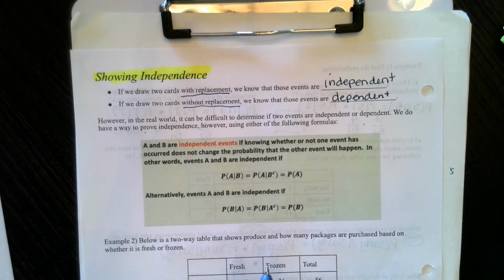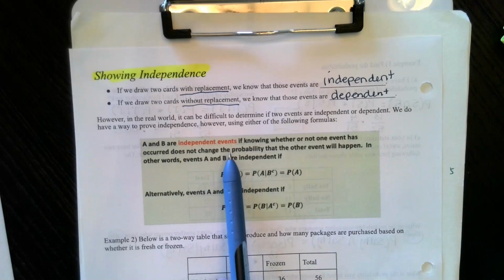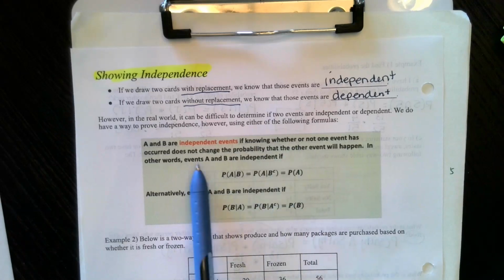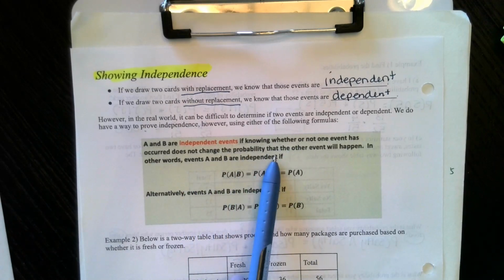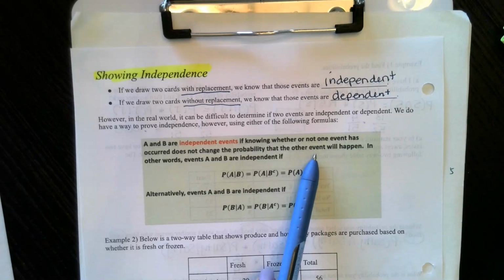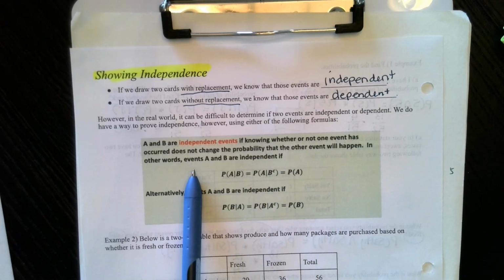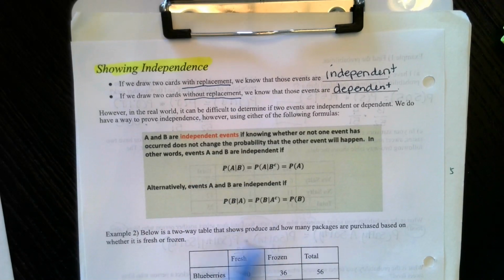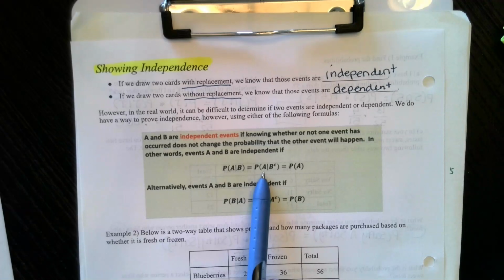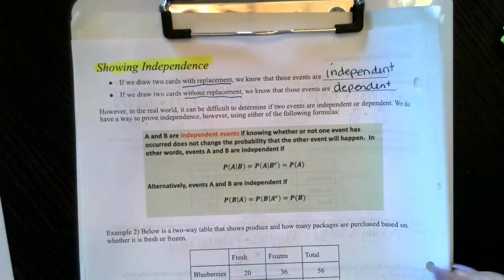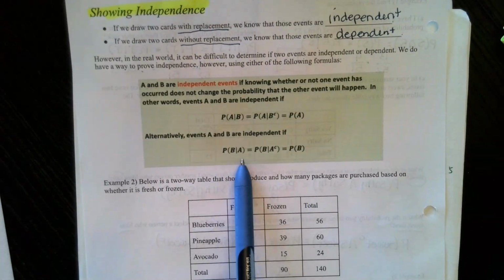All right? So, they are independent events if knowing whether or not one event has occurred does not change the probability that the other event will happen. In other words, the probability of events A and B would look like this. The probability of A given B is the same as the probability of A given B did not occur, right? Now, this would be the same thing with B given A.